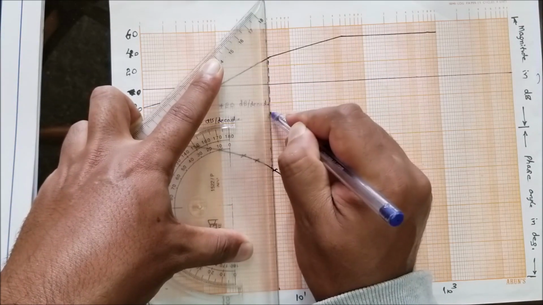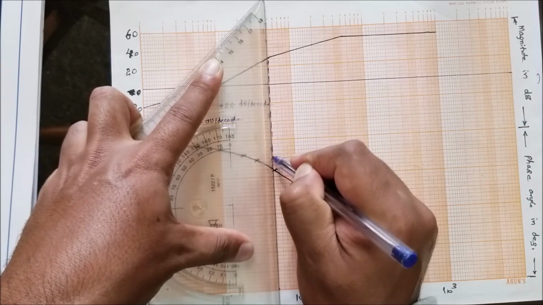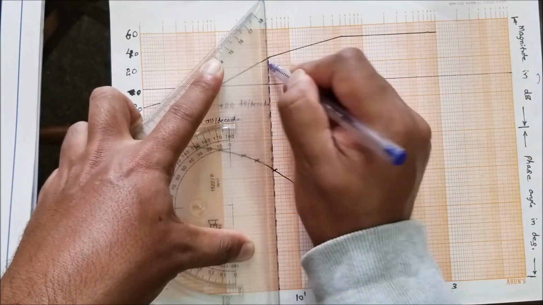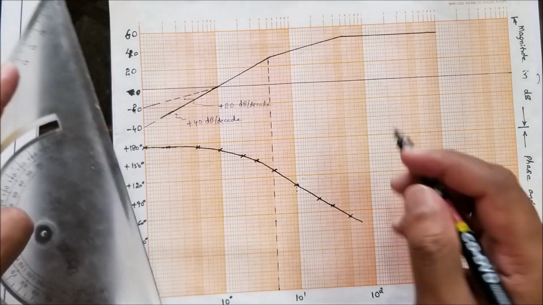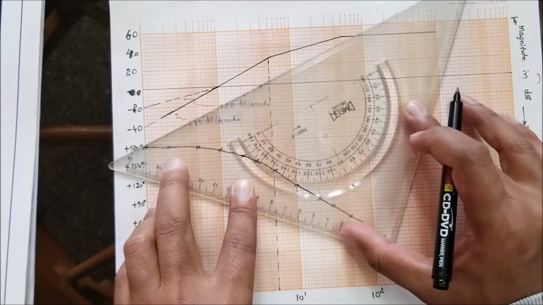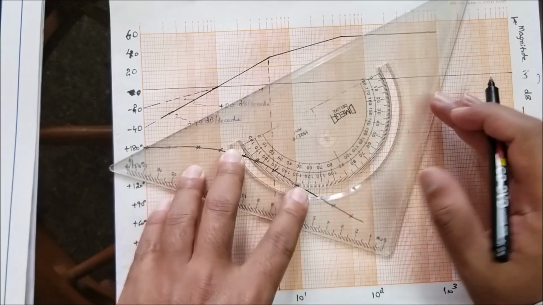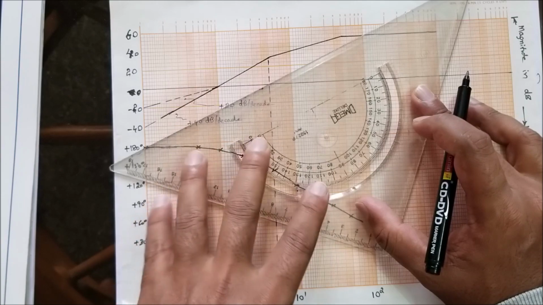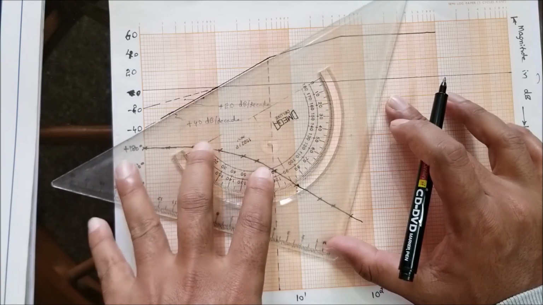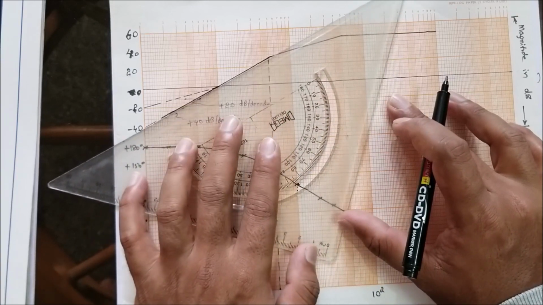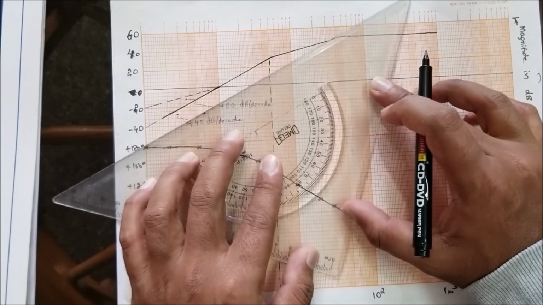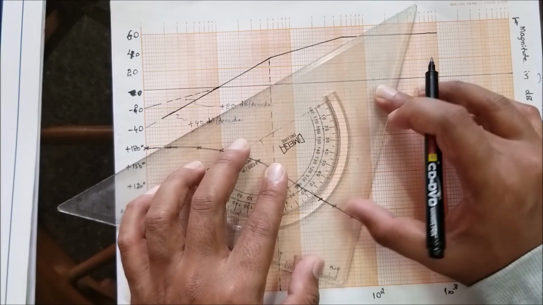For omega gc to be 5 radians per second, what is the value of k is the question he is asking us. So I have taken the gain crossover frequency as 5 radians per second. Then the entire plot should shift here, because at a frequency of 5 radians per second the magnitude should be 0 decibels. That is what the gain crossover frequency means: the frequency at which the magnitude is 0 decibels. So this was the shift I required.